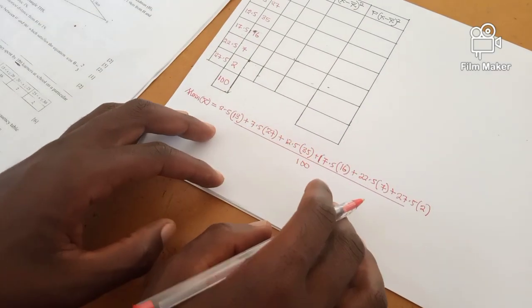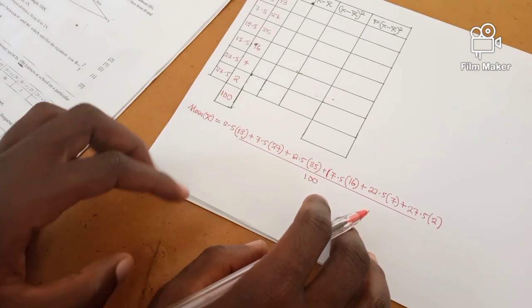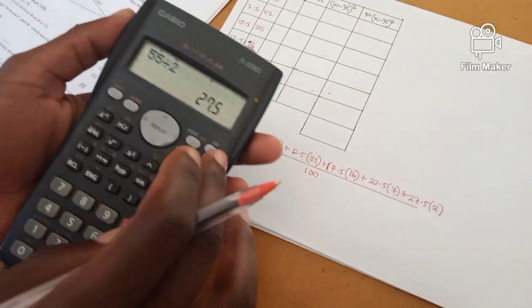Okay? We divide by hundreds, like that. So we divide by 100. Then you're going to get a calculator. Now calculate this.